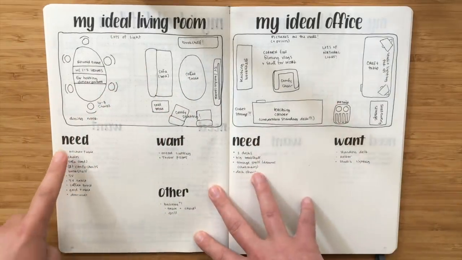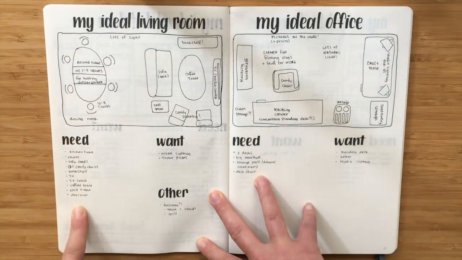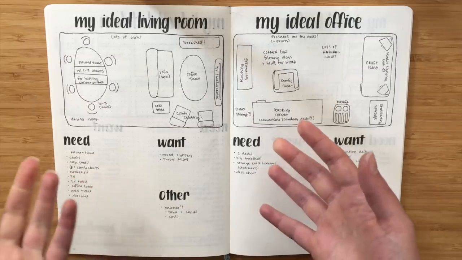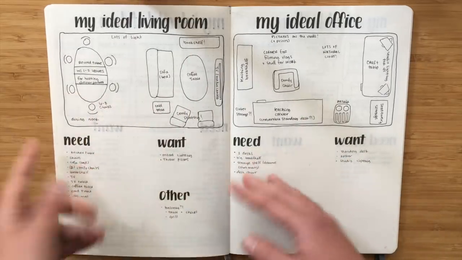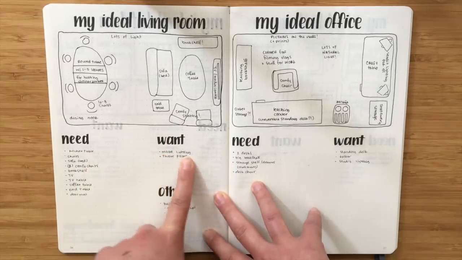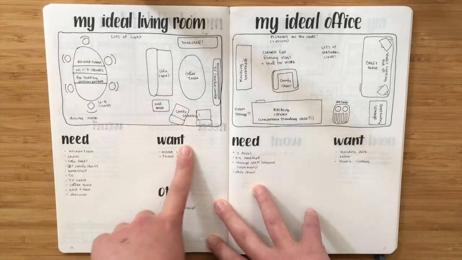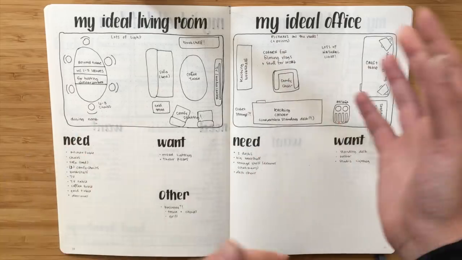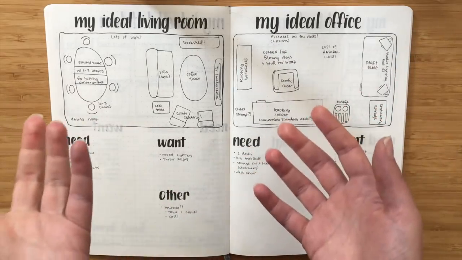And once again, I did a list of things that I absolutely need. So I live in a furnished apartment. I don't have any of this furniture, so I would have to buy all of it. And then things that I want. So for example, right now I just have mood lighting and throw pillows. So like putting up fairy lights or having nice lamps around the room for when I'm reading and I don't want to have an overhead light.